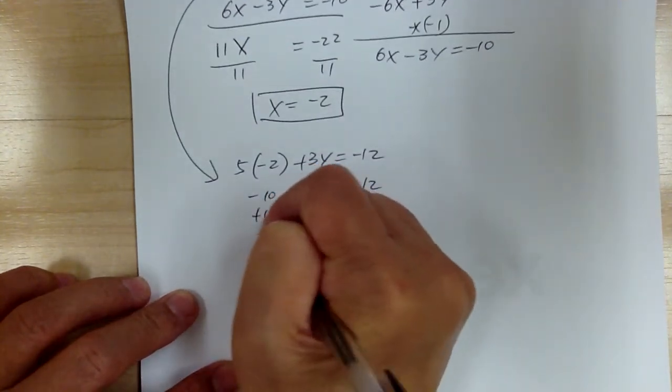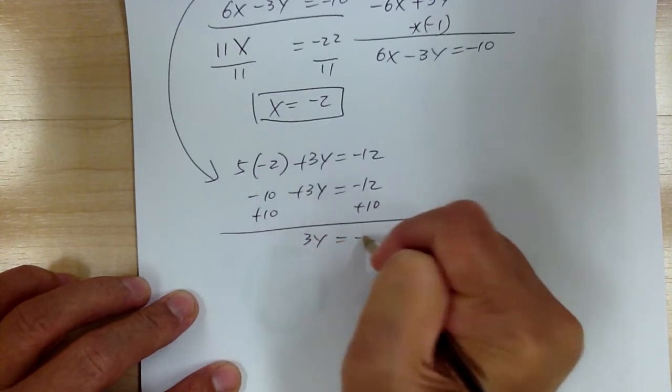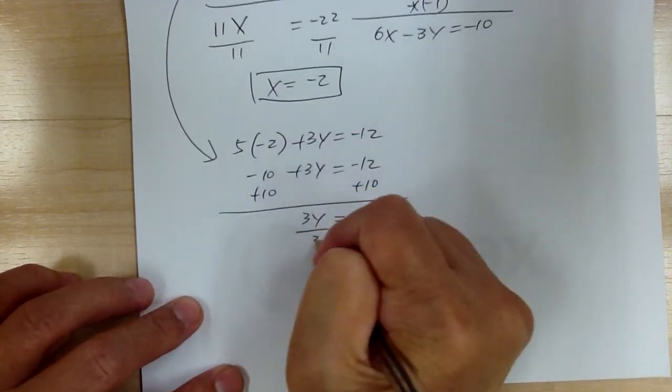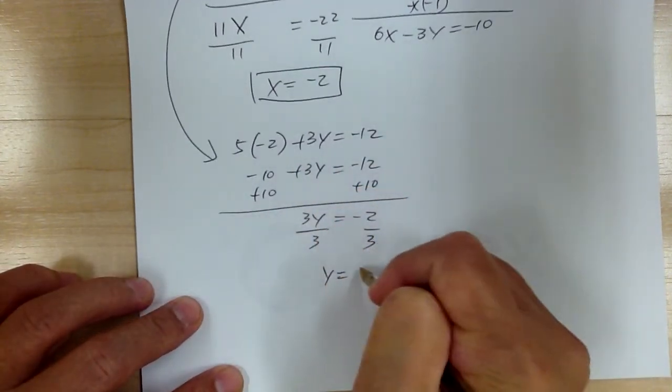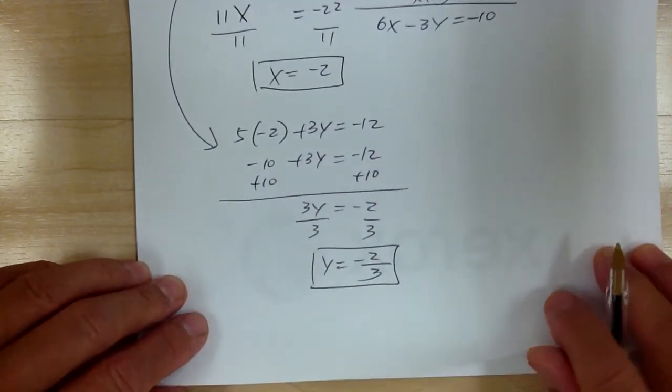So I'm going to add 10 on both sides. I got 3y equal to negative 2. Divide by 3, divide by 3. So y equal to negative 2 over 3. Okay, let's go to 16.